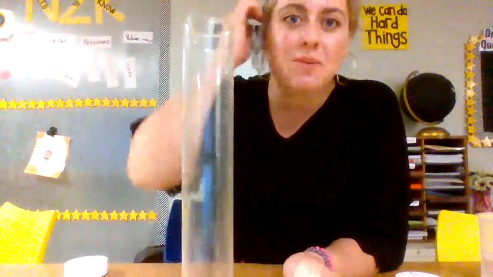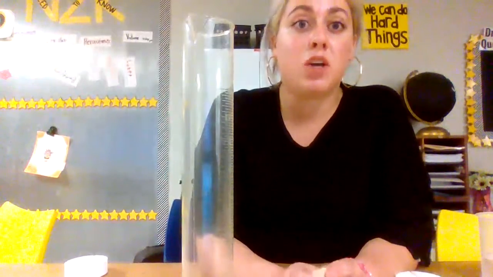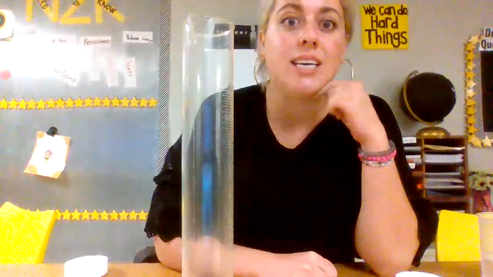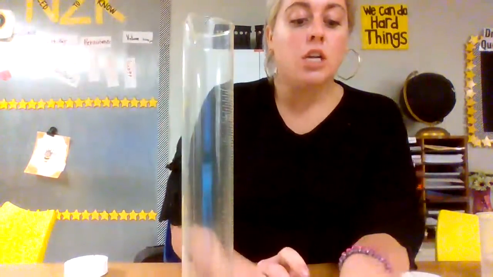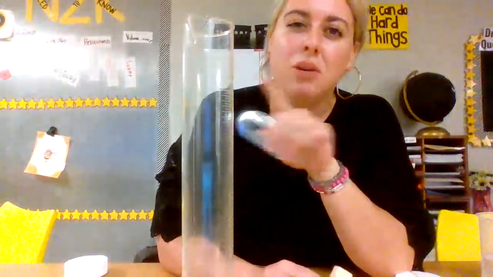However, I just wanted to talk to you about volume. Yesterday we did a lab in class where scholars were able to discover how to measure the volume of irregularly shaped objects in science. Volume is a concept that you will talk about in math and science. However, in 5th grade, we are talking about volume in science, how to measure volume using water displacement. And I will explain this to you as we get further into the video.